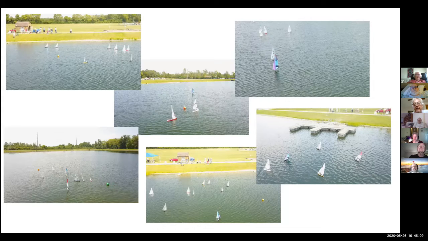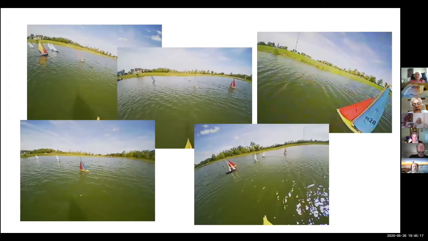Another perspective that I do is I put a camera on the top of the mast of my boat, and then it has a transmitter coming back to a receiver that's connected to my phone that has an app on it, and I can tell it to record it. So I start the recording of it.